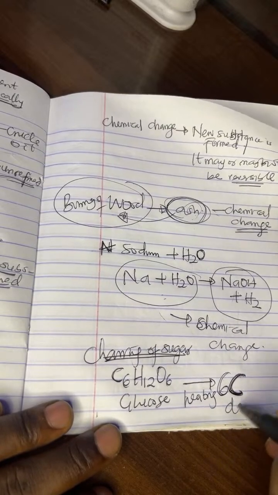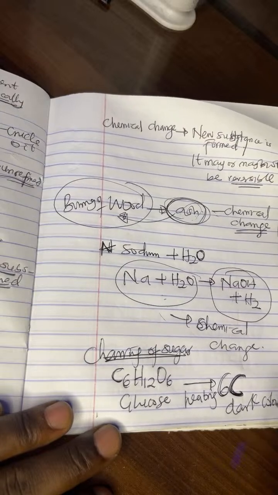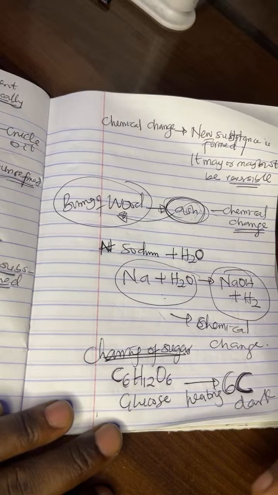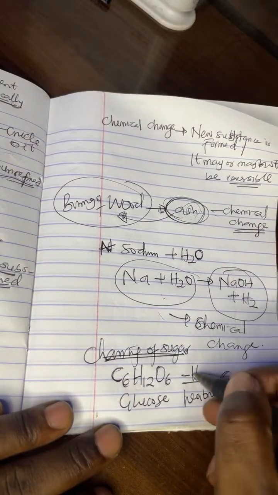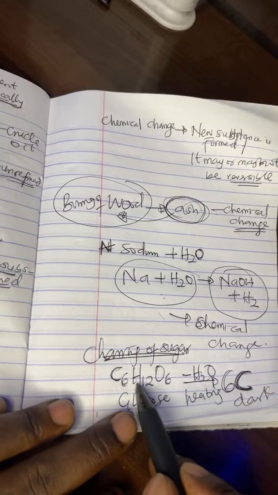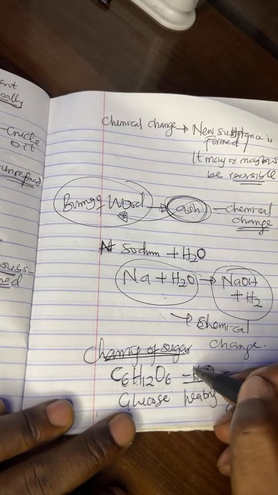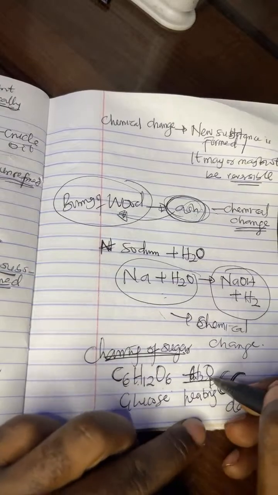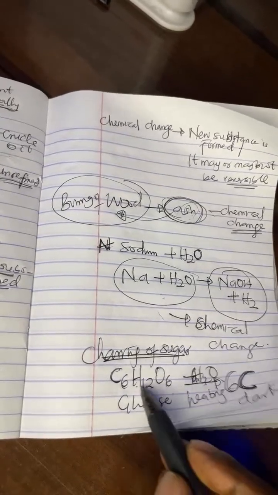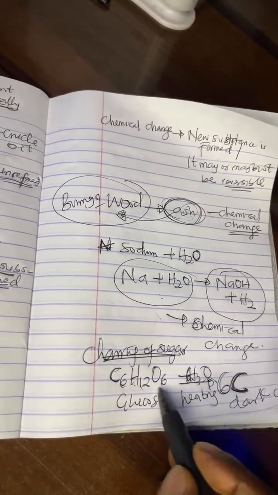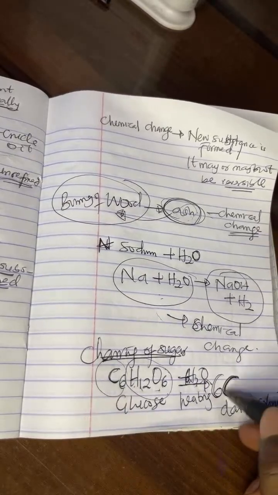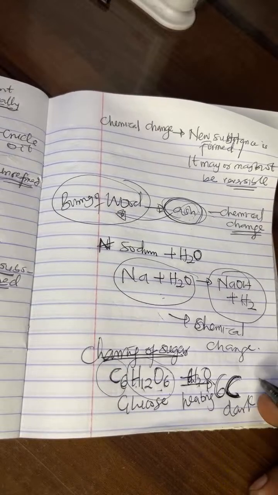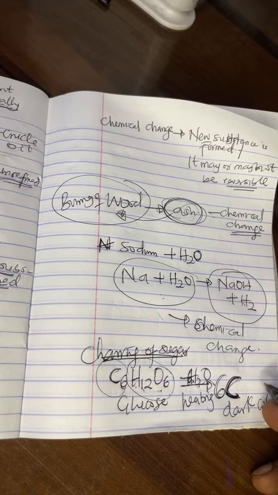So this is the dark colored substance you are seeing. You understand? Because you have removed water. This is water, H2O. But how many molecules? Because this is H12O6. You have removed 6 molecules of water, because 6 times 2 is 12, 6 times 1 is 6. So you have removed this, then you are left with this. So this is what you see in your secondary school that looks like fingernails. Have you seen that stuff before?